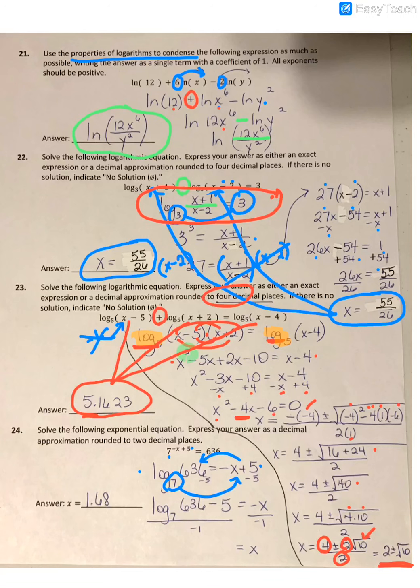In order to get x by itself, I had to first subtract 5 on both sides. Notice you can't go 636 minus 5 is 631 because this is tied together, so I had to leave it tied together there. And then finally, I divided both sides by negative 1. So from here, I got on my calculator and just punched it out, making sure you're dividing by negative 1 in the end. So my final answer there was 1.68.